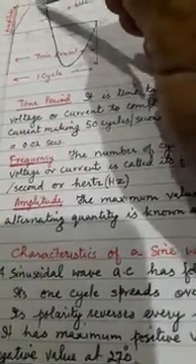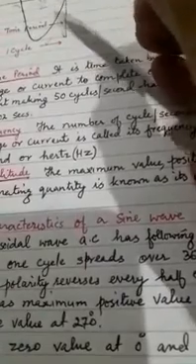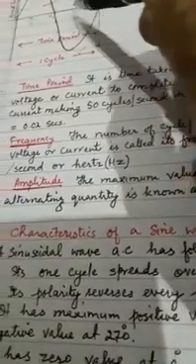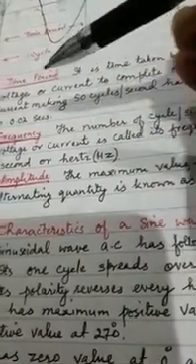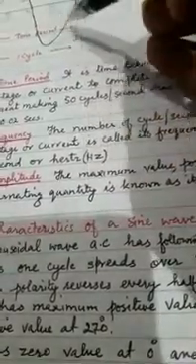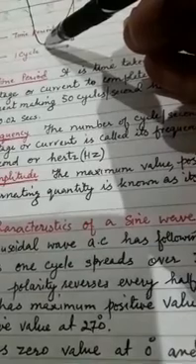It has a maximum value at 90, and it has a negative maximum value at 270. This is your 270. 3 into 180 divided by 2 is 270. Sorry, I must say its minimum value. When you go straight down, this is its minimum. This is the negative part of the complete cycle. It has 270, the negative highest value. This was your third characteristic.